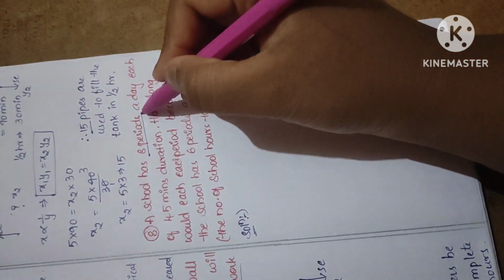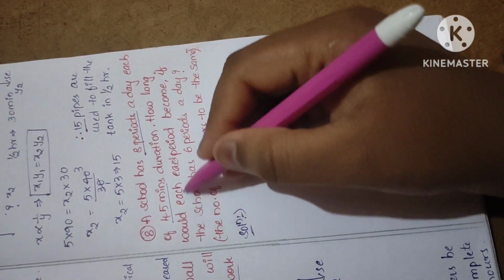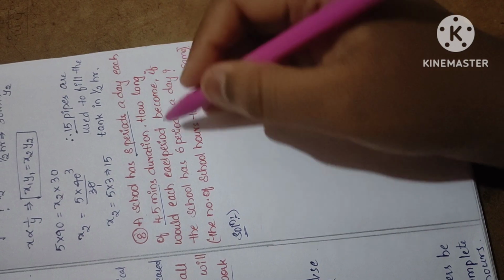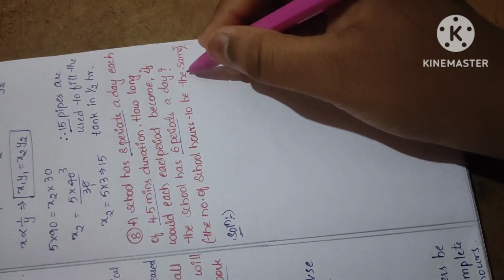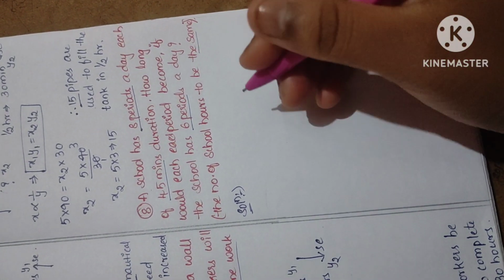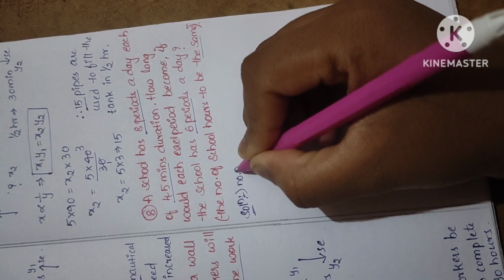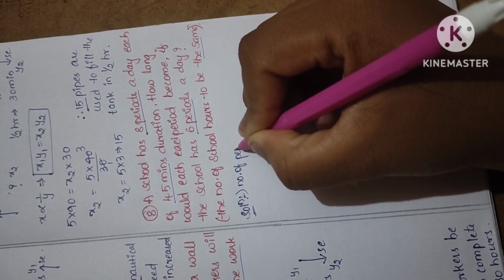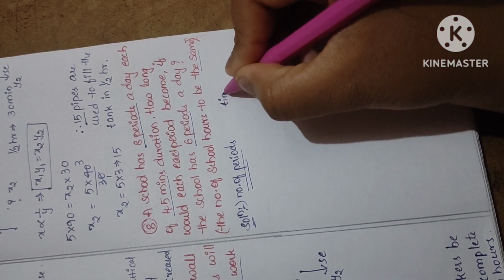Next, eighth problem. A school has 8 periods a day, each of 45 minutes duration. How long would each period become if the school has 6 periods a day? Let us assume the number of school hours to be the same. So here let's see the solution. First we have to write the two quantities given in the problem. Those are number of periods and time duration for each period.